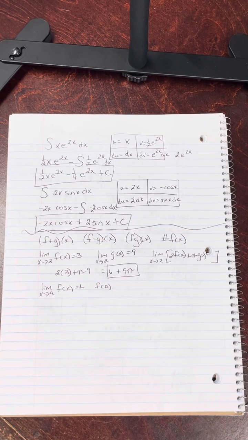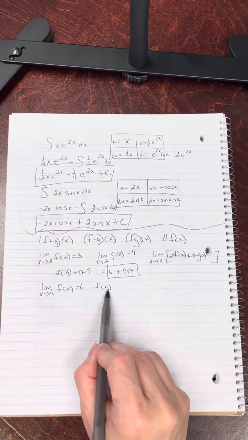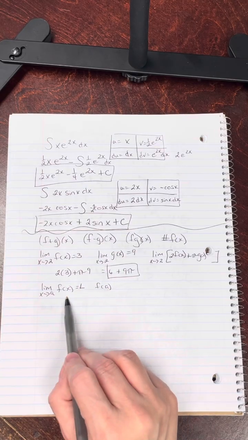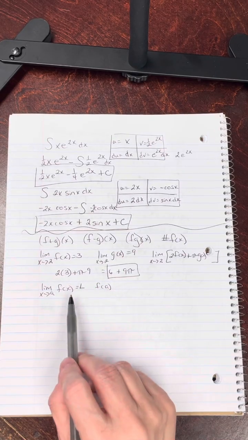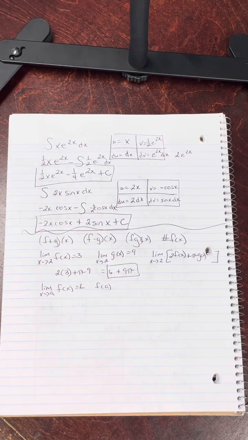To answer the question, we need to know that the limit of f of x as x approaches a is a statement about what happens at values of x close to a. It is not the same as plugging in f of a. So it's not the same as putting a into f's equation. It's talking about what happens as x gets closer to a.